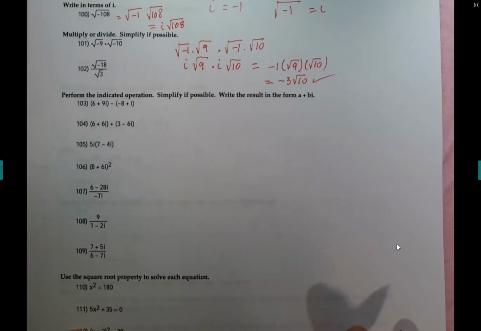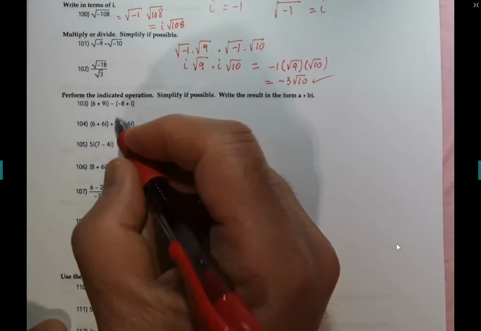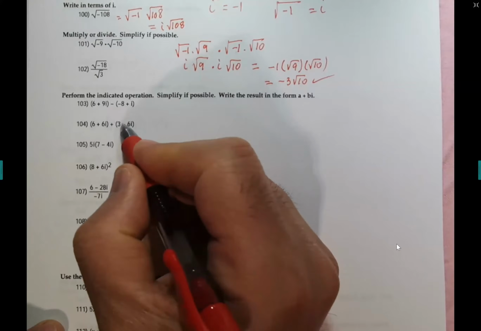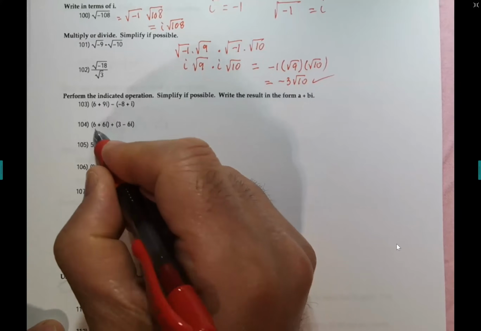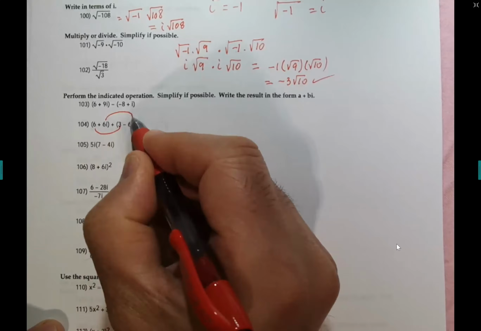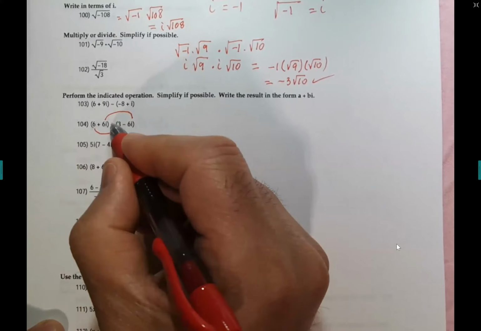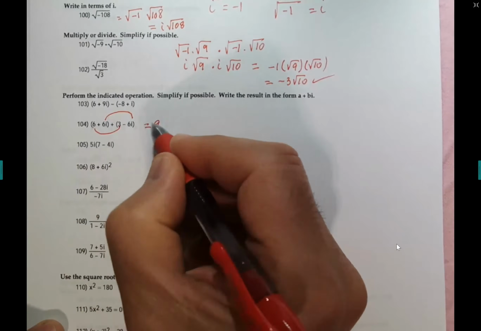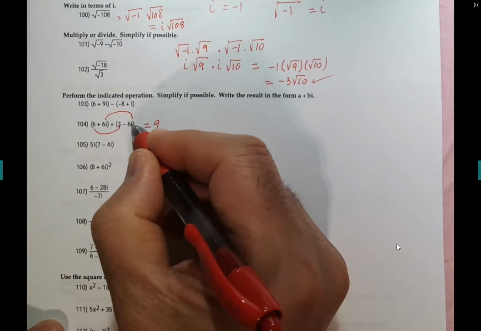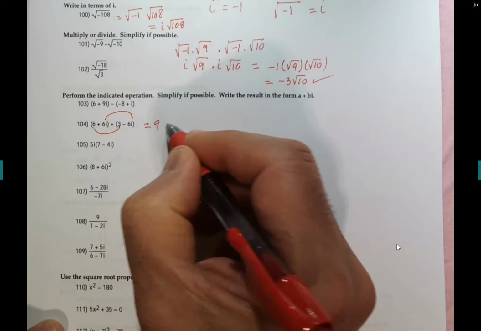How do you add, subtract complex numbers? It's the same thing as you add anything else, combine like terms. So for example, guys, if you're doing 6 plus 6i plus 3 minus 6i, just add the real parts together and add the imaginary parts together. So 6 plus 3 is 9. And 6i minus 6i will be 0. So just 0i or just 9.